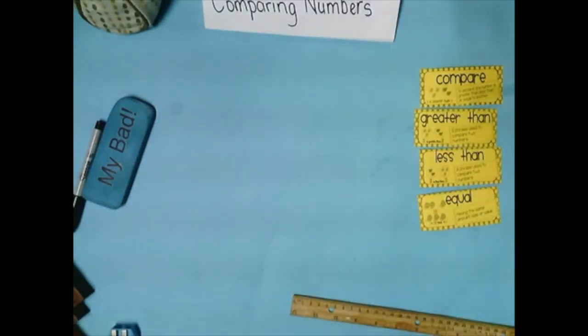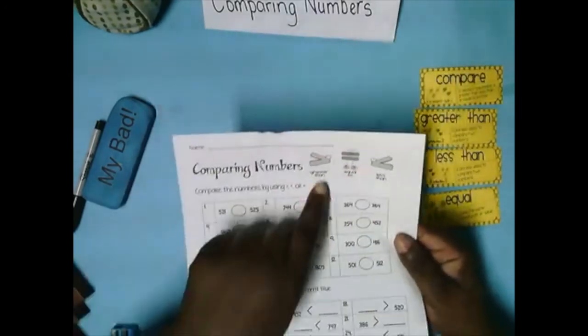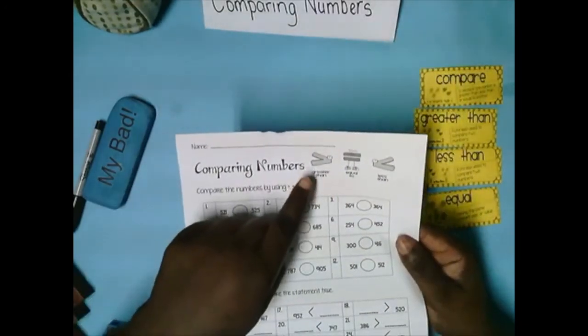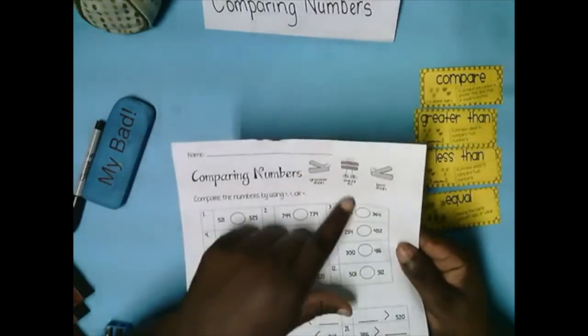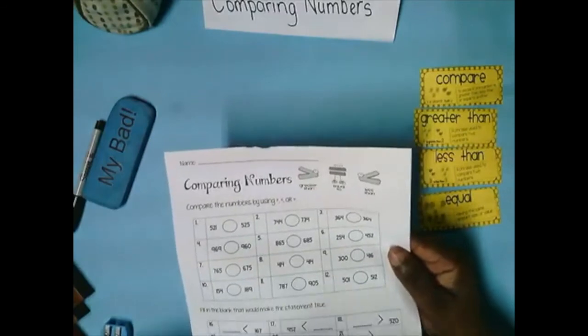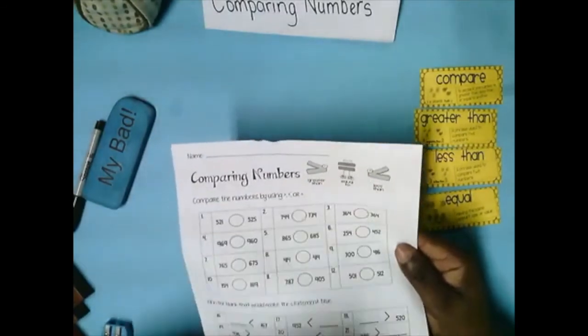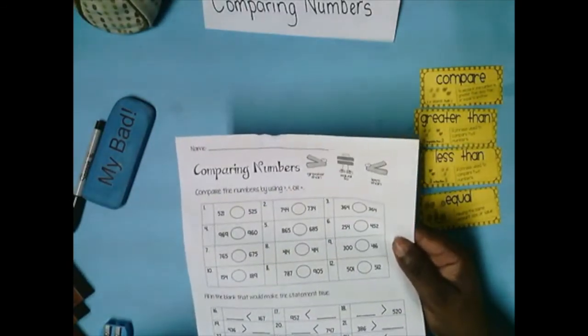So let's practice some. You're going to practice some on this worksheet. And this worksheet, to help you at the top, we see Al. Greater than, his mouth is open to the greater number. Equal to, it's the same. And less than, his back would be turned to the number.